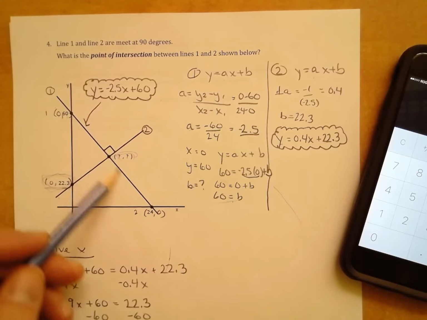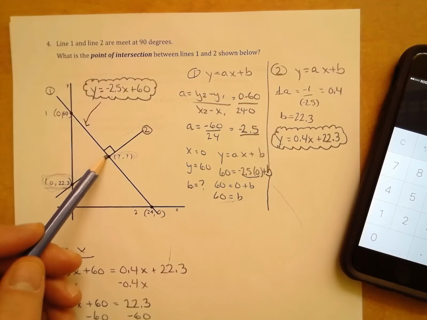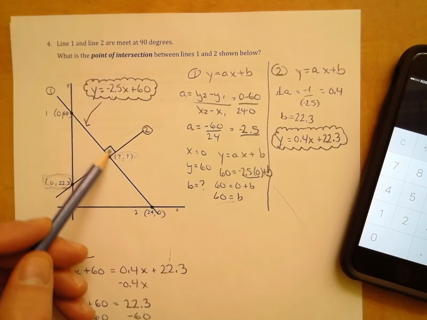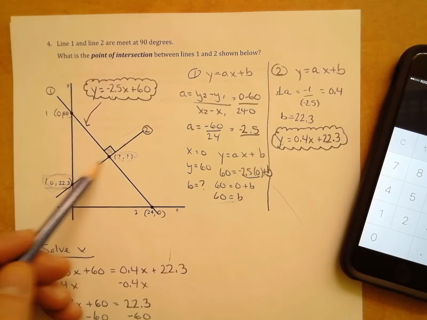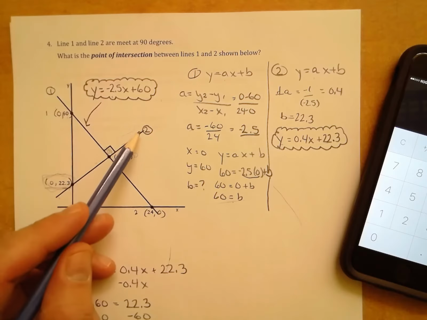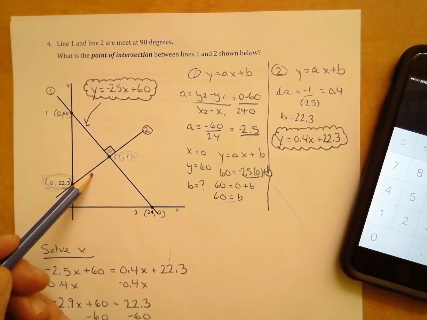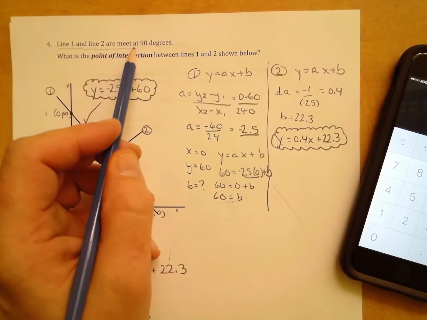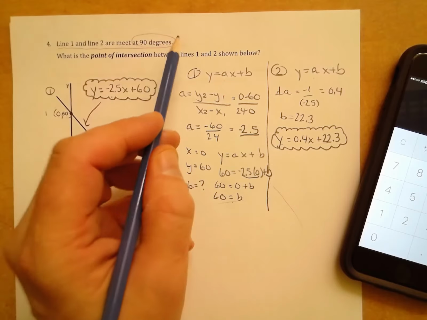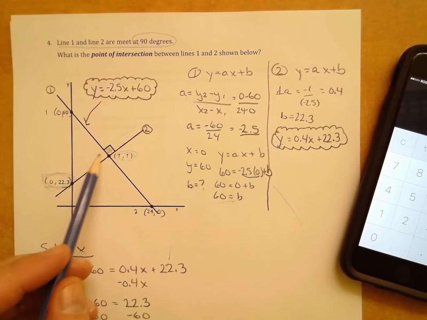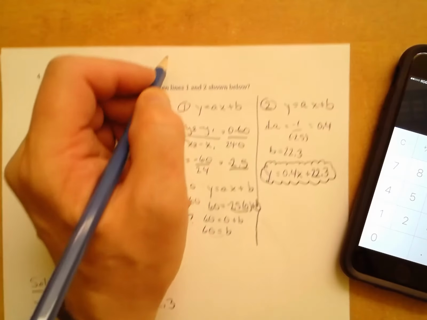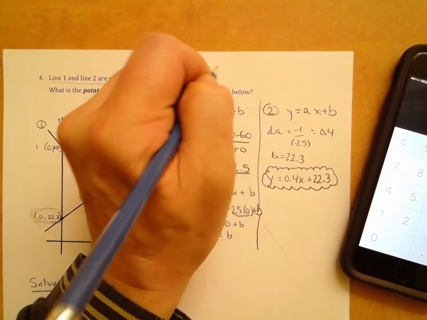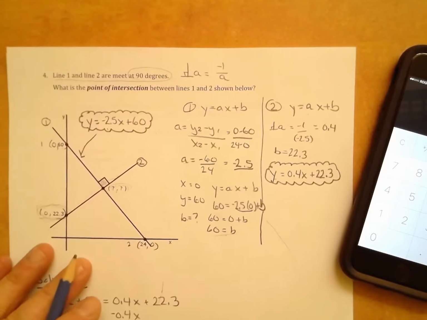The first thing is you want to notice that these two lines here meet, as we would expect. We're trying to find that intersection, but they meet with that little box, and that little box should remind you that those two lines, line 1 and line 2, as I've called them, are perpendicular to each other. They do tell me up here that line 1 and line 2 meet at 90 degrees, and that's code for a perpendicular line, and so we remember that on perpendicular lines, the perpendicular slope is equal to -1 divided by the original slope.